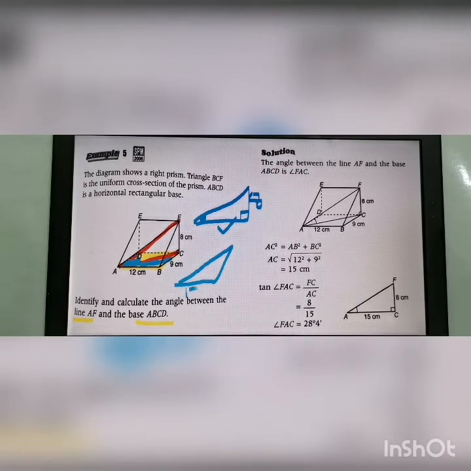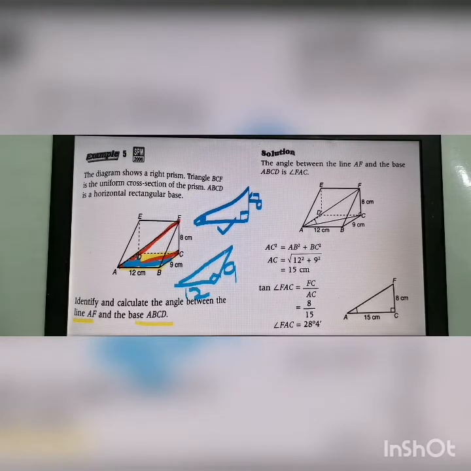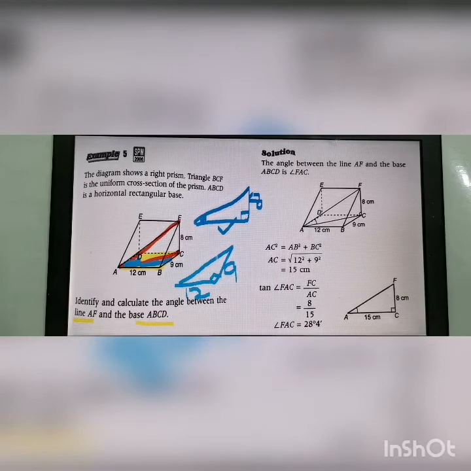Here is 12, and then here is 9. Now here is 90 degree. So how to find the length of the hypotenuse? Same also, we're using the Pythagoras Theorem. 12 square plus 9 square, and then after square root you can get 15. It means here is 15 and here also 15.